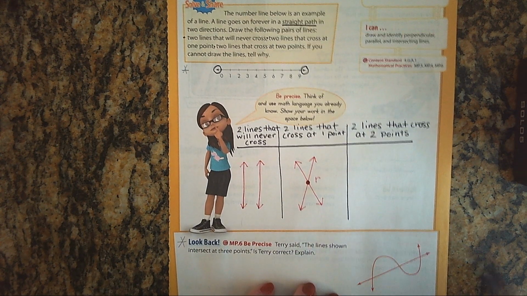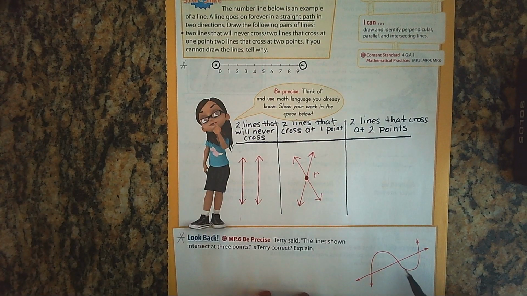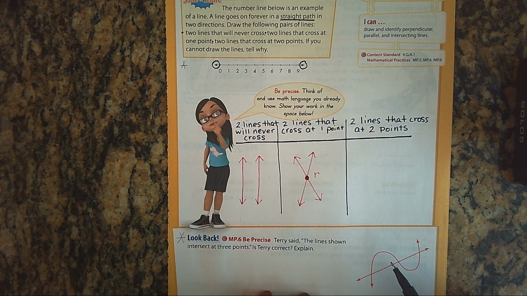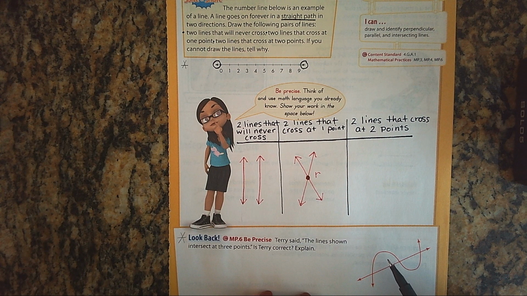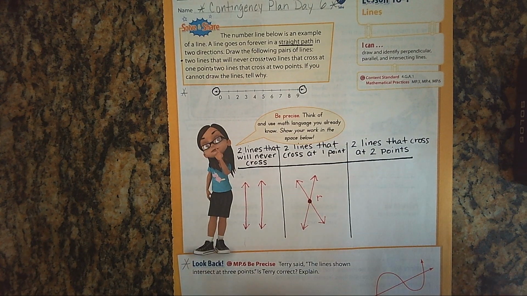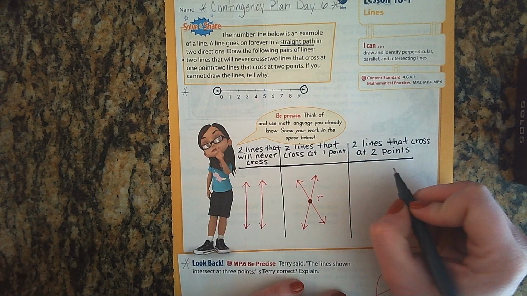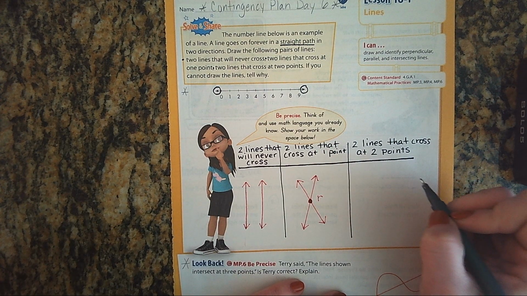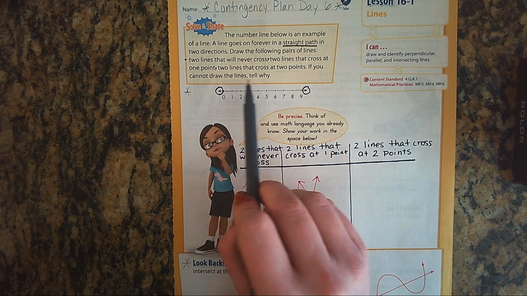If you peek at the look back, you might have been kind of tricked into drawing something like this, where we see 3 points of crossing, but this is not a line because it's curved, it's not straight. So at this part in the chart, you could write something to explain why you can't draw that. So if you cannot draw the lines, tell why.